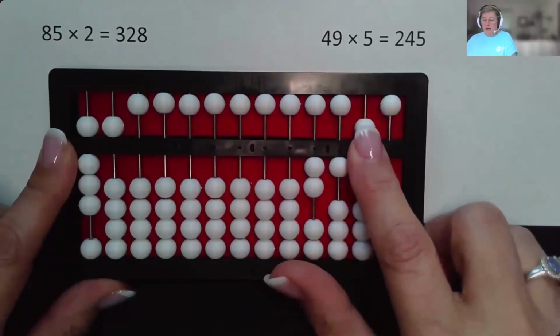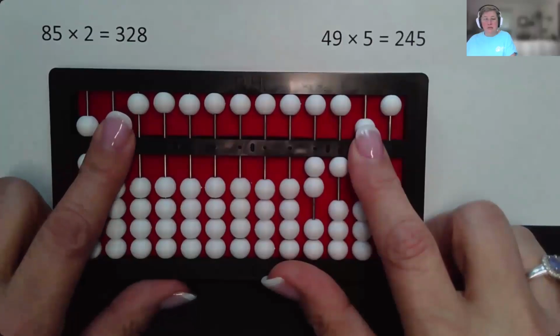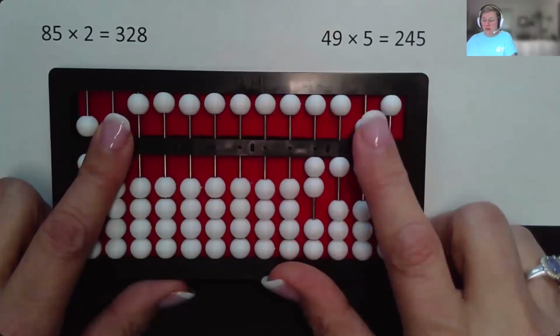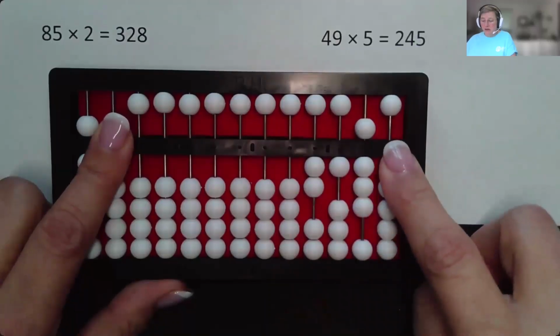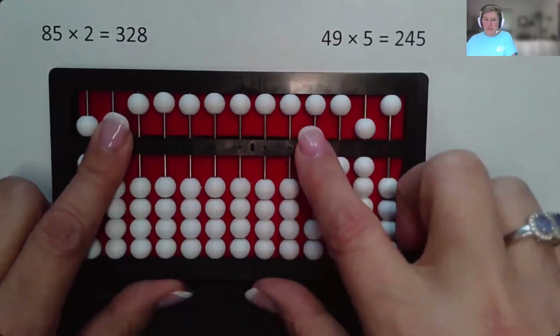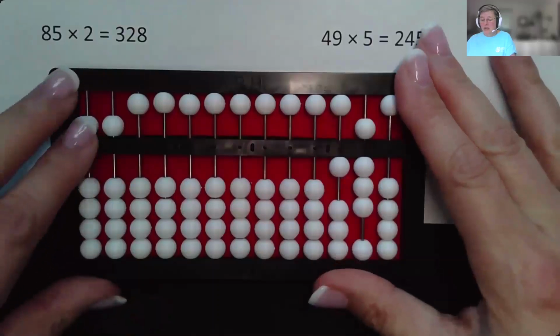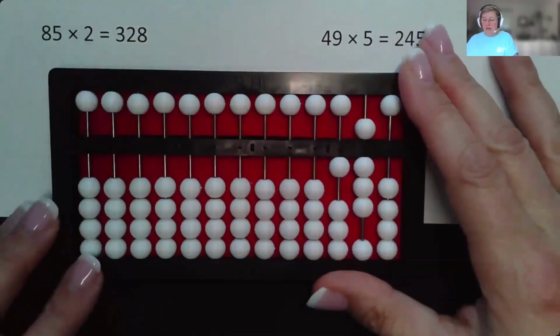2 times what? My left finger rolls in and reads a 5. 2 times 5 is 20. Where my finger is gets a 2. Move column over, set a 0. I'm done with the 2. I'm done with the 85.